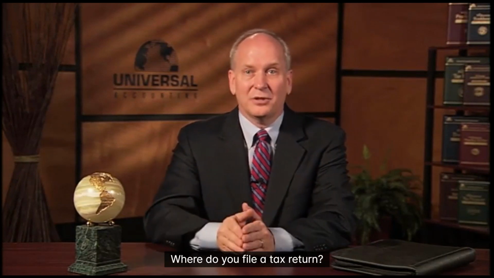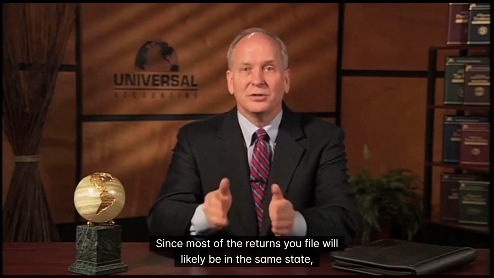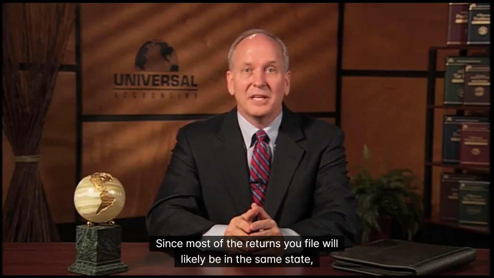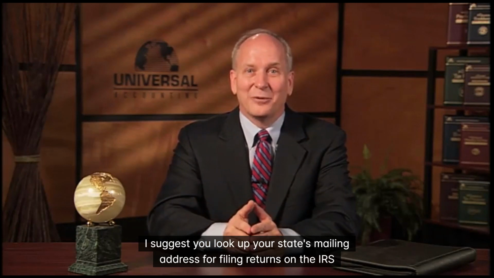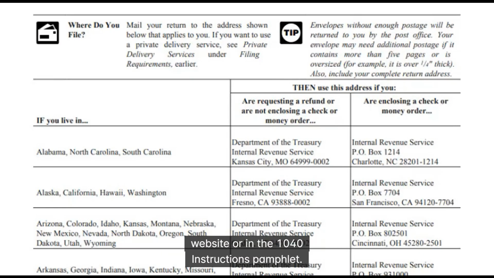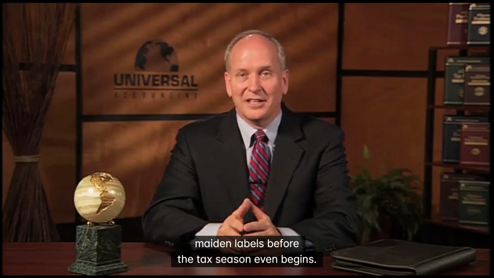Where do you file a tax return? It depends upon the state in which the taxpayer lives. Since most of the returns you file will likely be in the same state, I suggest you look up your state's mailing address for filing returns on the IRS website or in the 1040 instructions pamphlet. For efficiency's sake, it's not a bad idea to print up several mailing labels before the tax season even begins.